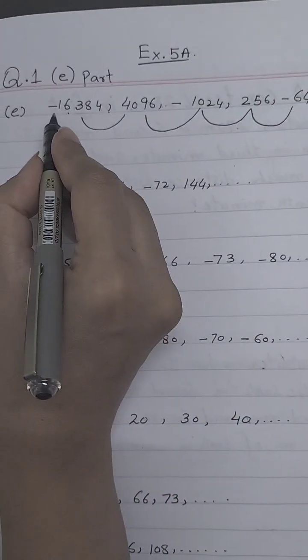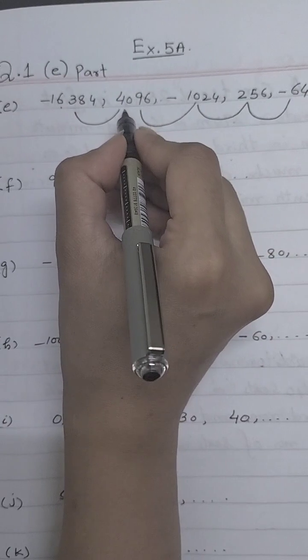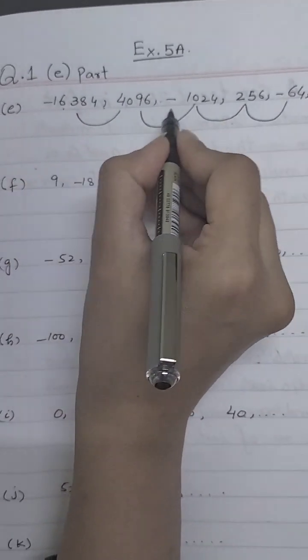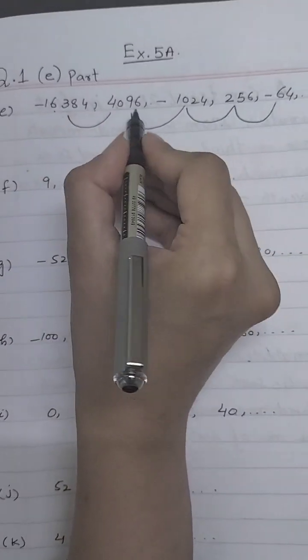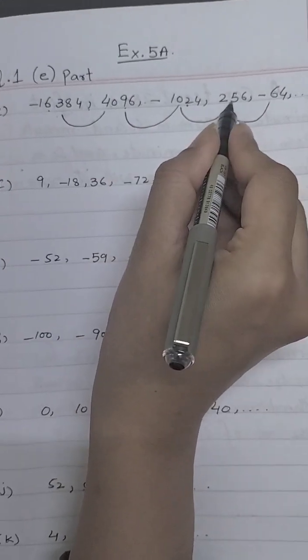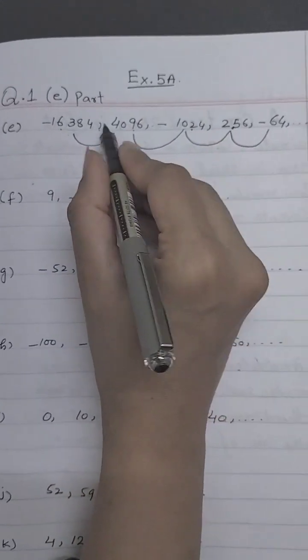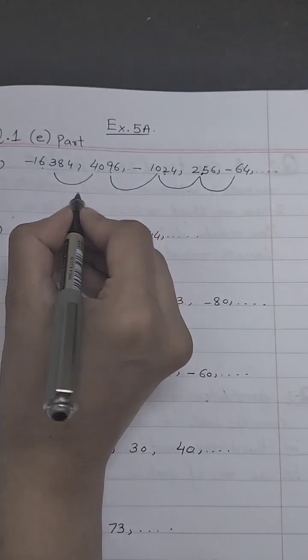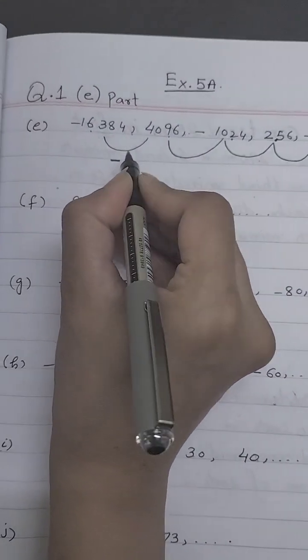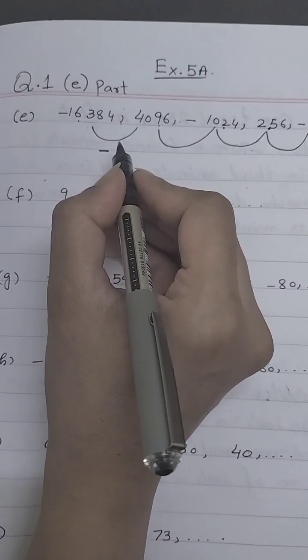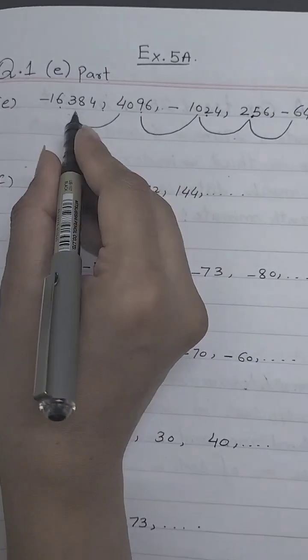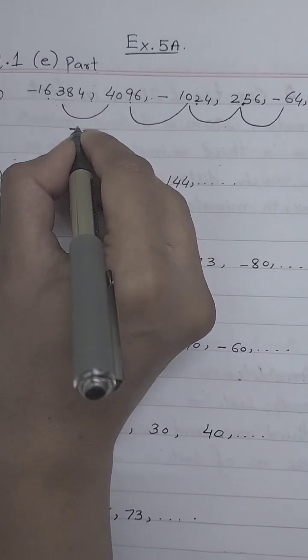If you have one term in minus sign and one is positive, and this rule is followed, one is of minus, one is of plus, one is of minus, one is of plus, then you have to remember there is a number which is being divided or multiplied the previous term by with a negative sign.